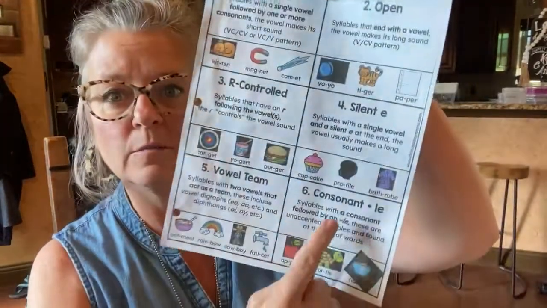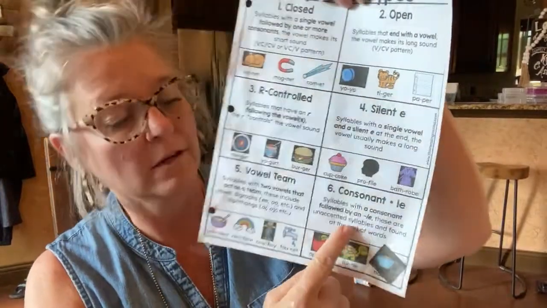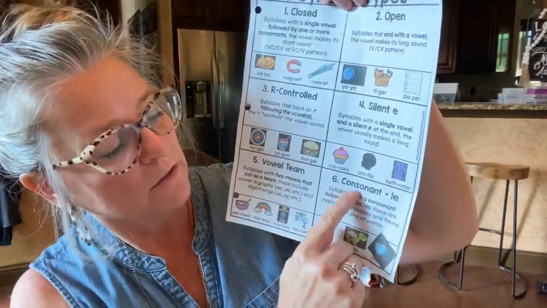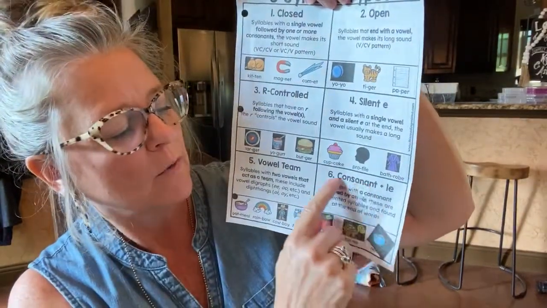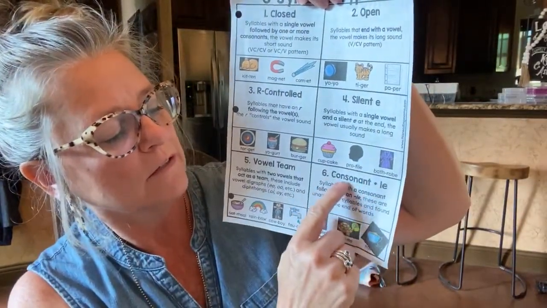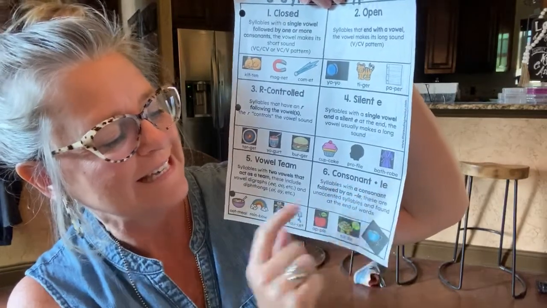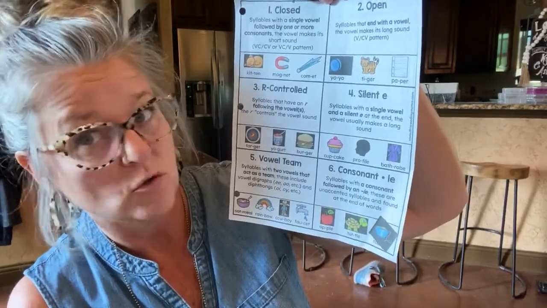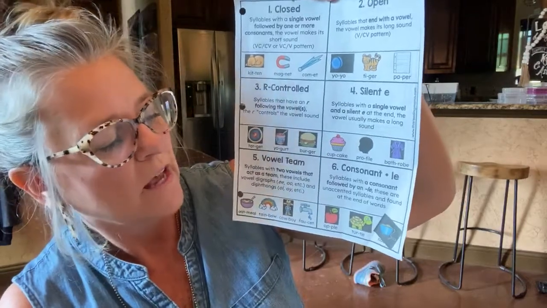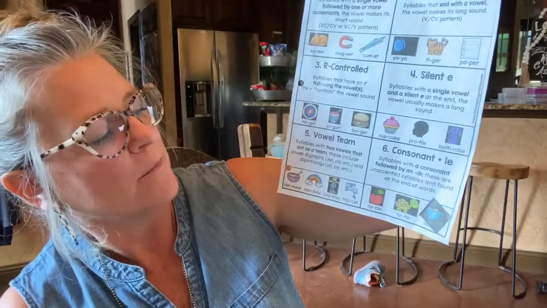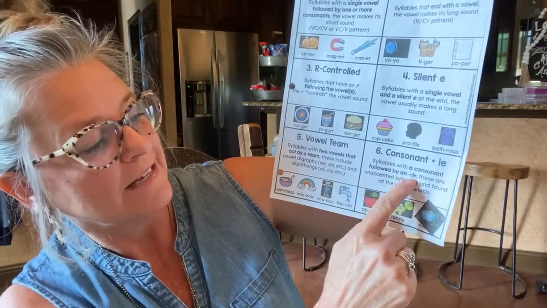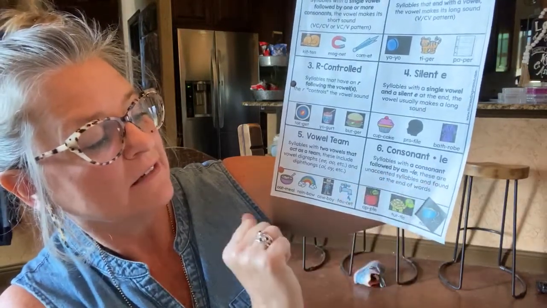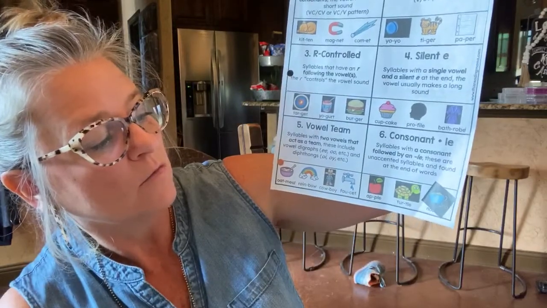So let's take a look at what we're working on this time. We are going to be down here in box number 6 of your anchor chart, and we are going to be talking about something that is sometimes called a stable syllable, but we're going to think about it from our chart as consonant plus LE. So we know that LE usually comes at the end of a word, and it's very, very common. So syllables with a consonant followed by an LE. These are unaccented syllables and found at the end of words.